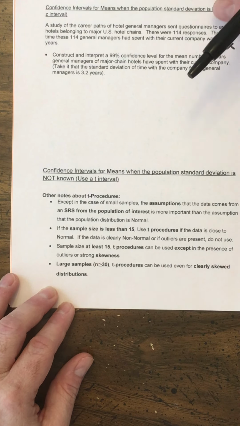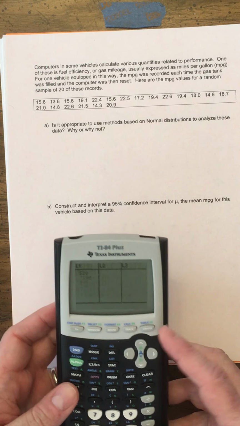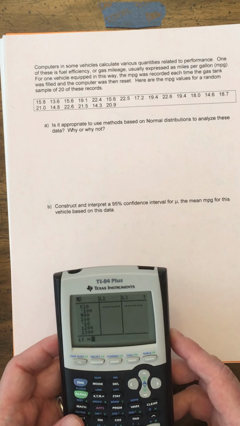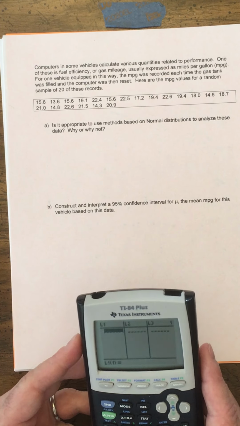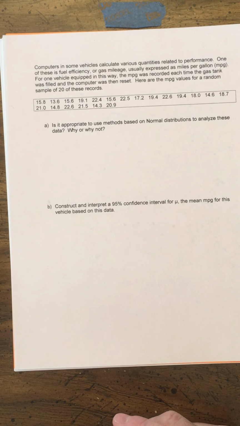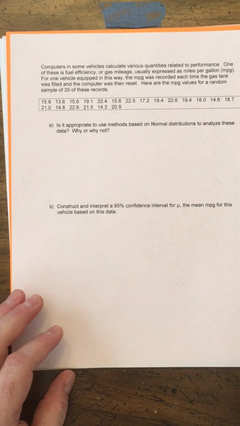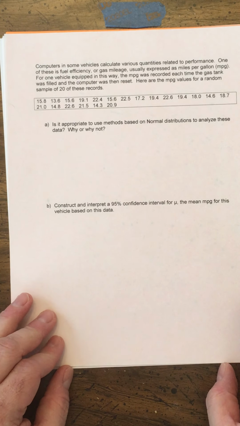Okay, I'm going to have to put this data in now. I had it in originally. Okay, so here's what we have. We have computers in some vehicles that calculate various quantities related to performance. One of these is fuel efficiency or gas mileage, usually expressed as miles per gallon.